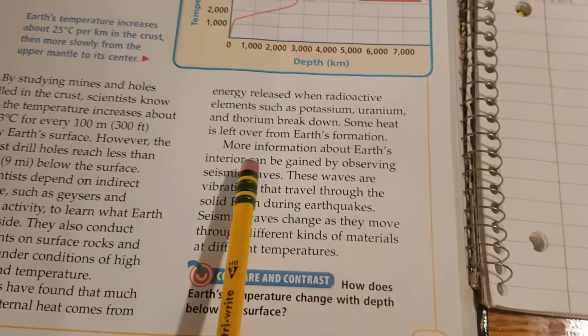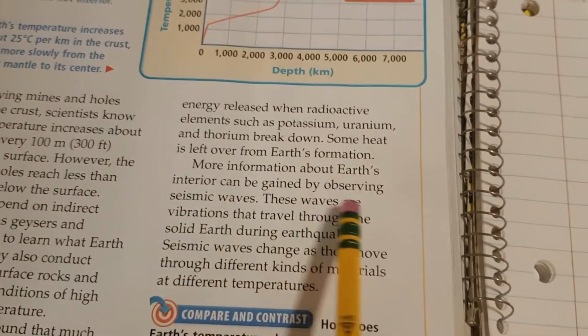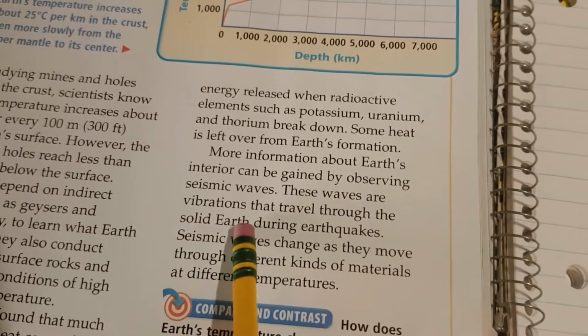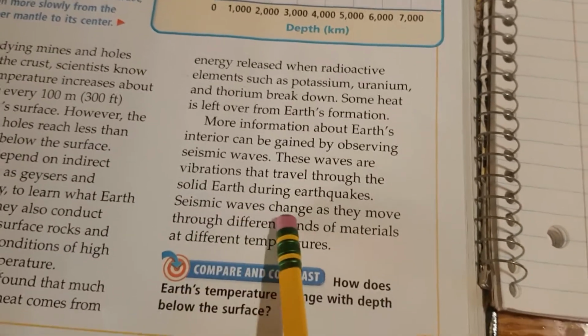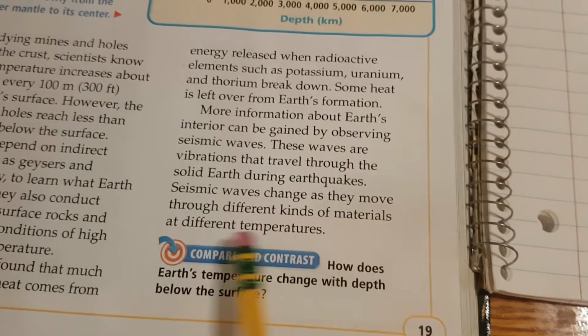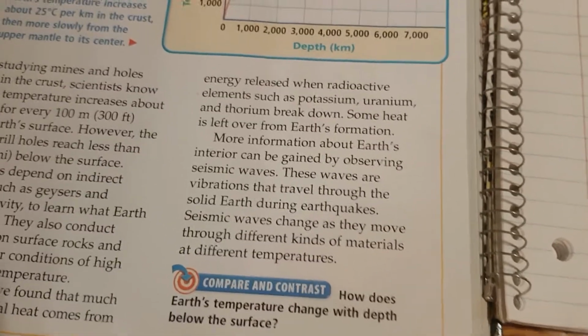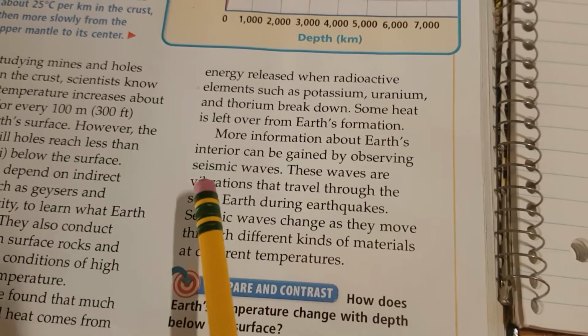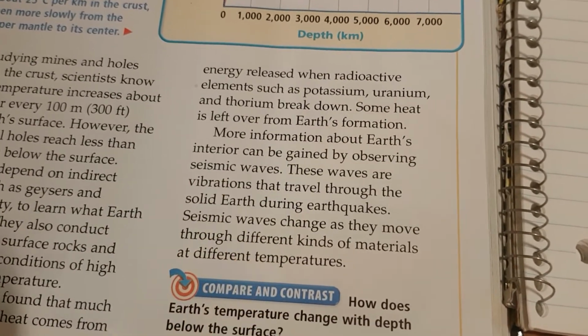Okay, we're almost done. More information about Earth's interior can be gained by observing seismic waves. These waves are vibrations that travel through the solid Earth during earthquakes. Seismic waves change as they move through different kinds of materials at different temperatures. Okay, so that whole little thing is about getting information from seismic waves.